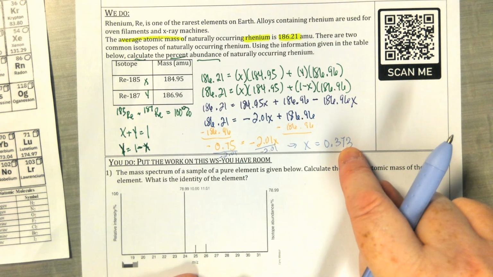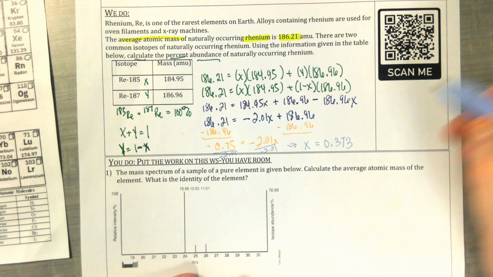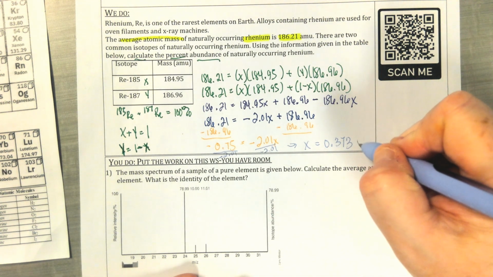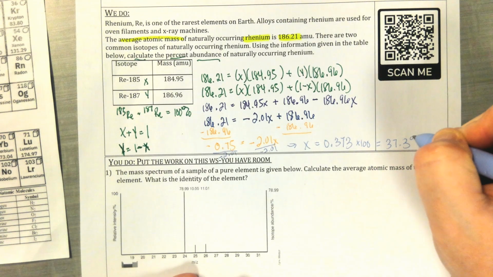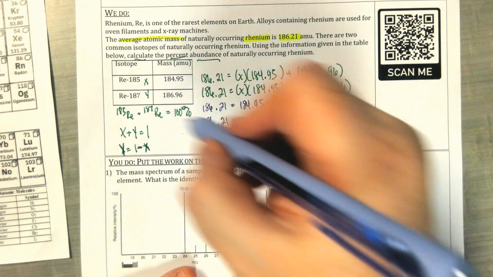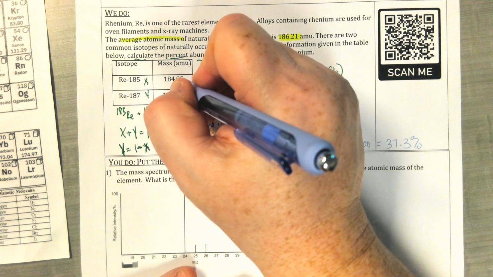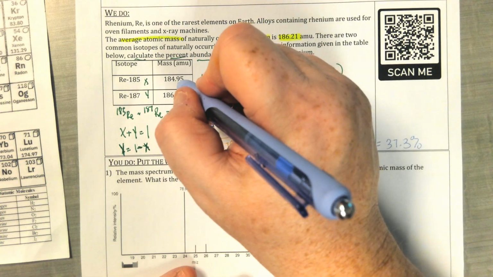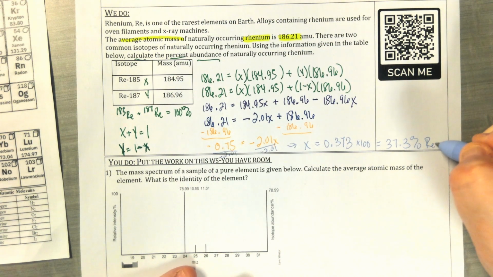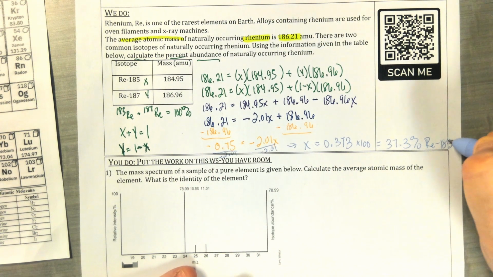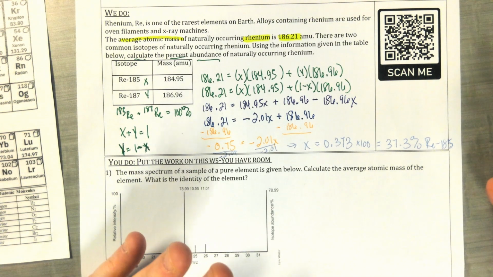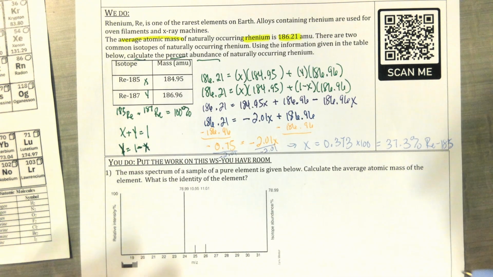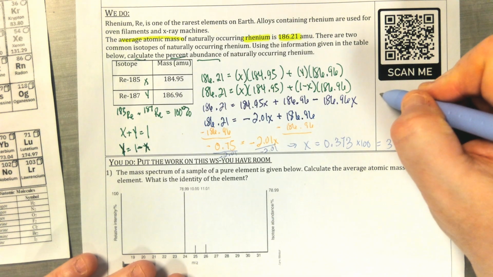So now we have what x is. Now, if we want to turn that into a percent, we just multiply by 100, and we get 37.3%, which means this up here is Re-185. Okay. Now we know they have to add up to 100, so then we could say, I'm going to do y here.